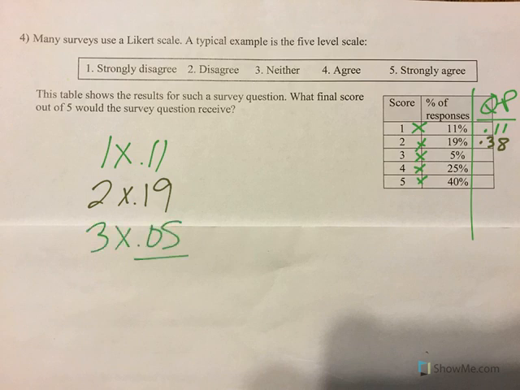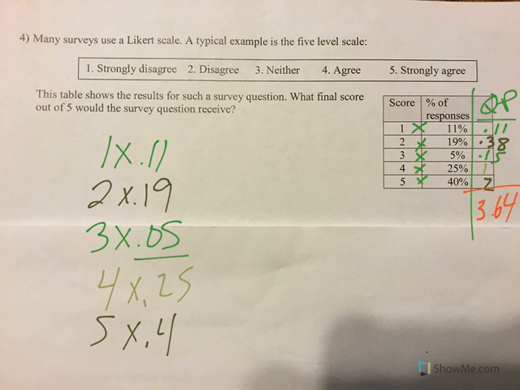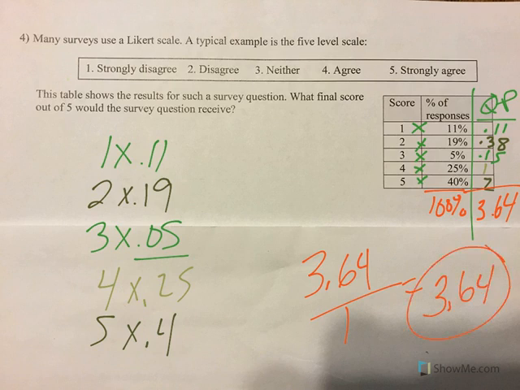3 times 0.05, because that's 5%, gives me 0.15. 4 times 0.25, which is 1. And then 5 times 0.4, which is 2. So if I add all of these together, I end up with 3.64. And remember, the percent of responses is 100%, so I would take 3.64 and divide by 1, which is just 3.64. So that would be basically the final score out of 5 for this particular question.